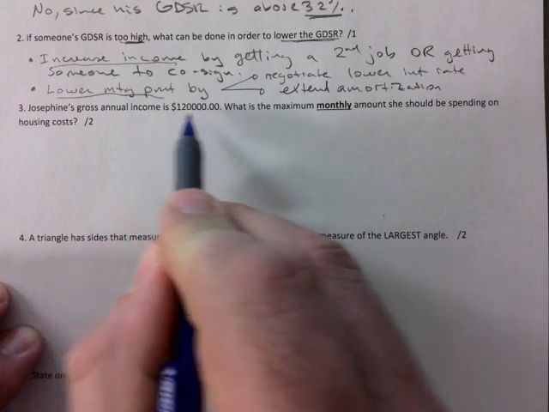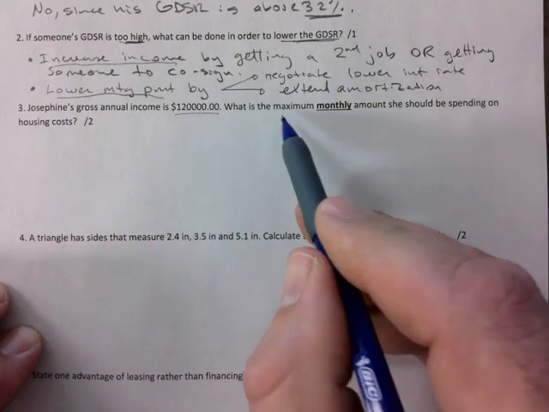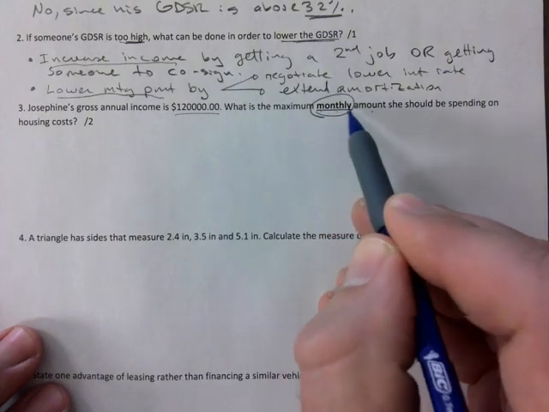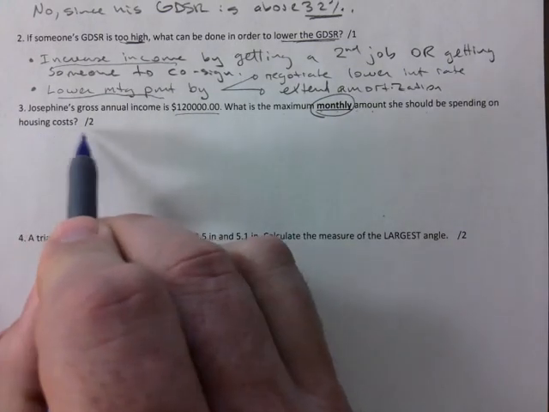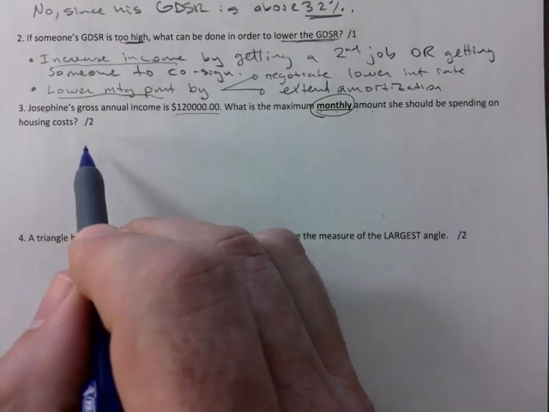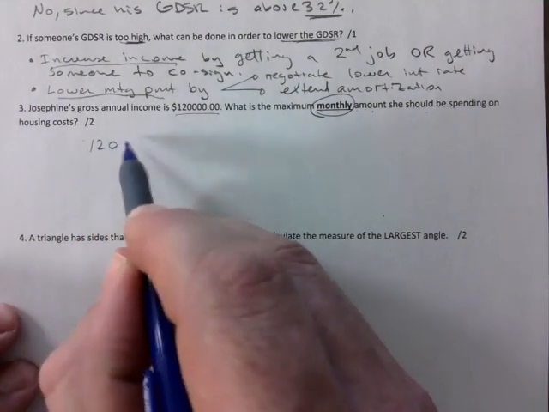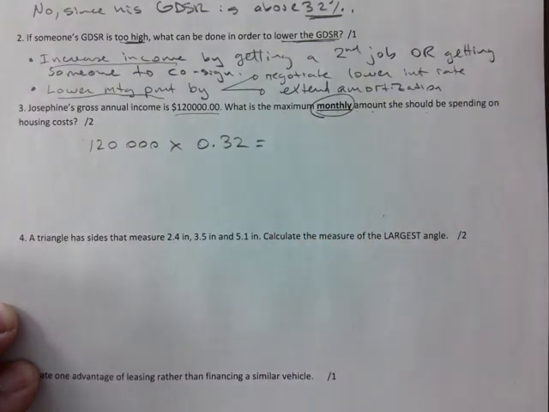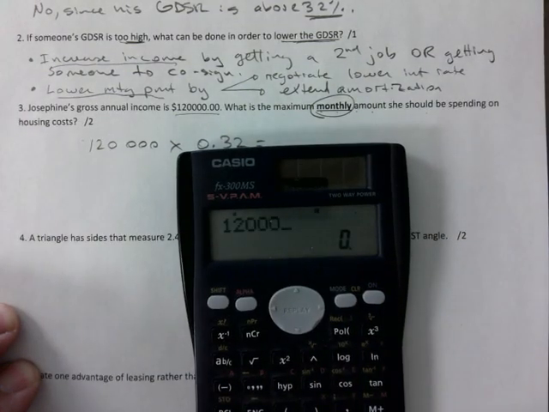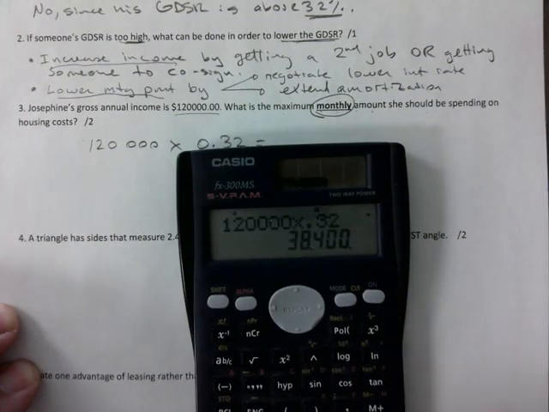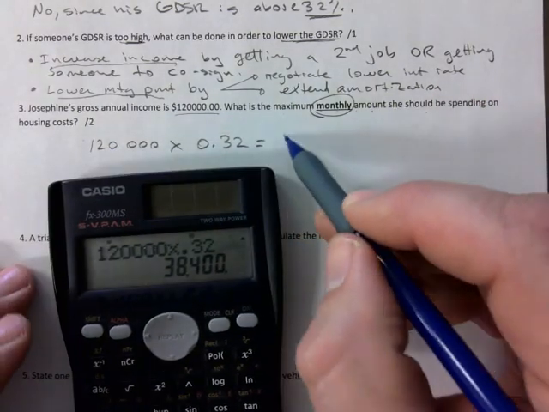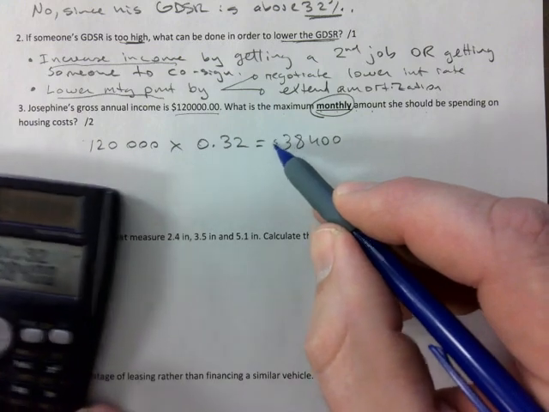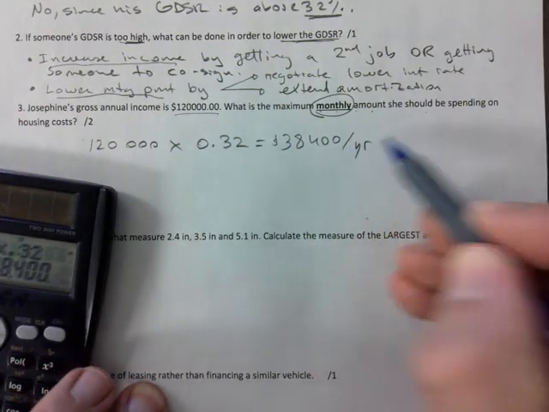Josephine's gross annual income is 120,000. What's the maximum monthly amount she should be spending on housing costs? This is up to you how you do this. You can go 120,000 times, remember, it should only be 32%. That's 38,400. This is per year, but you want the monthly.